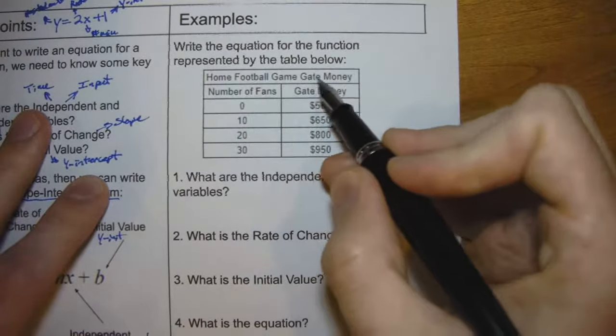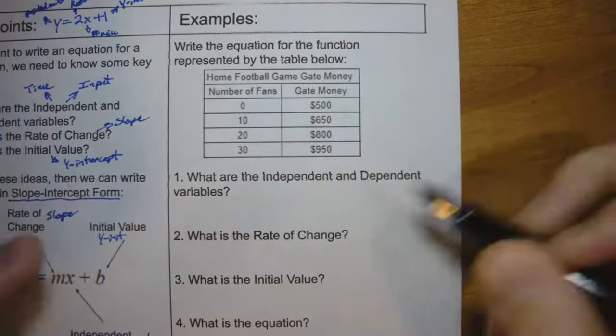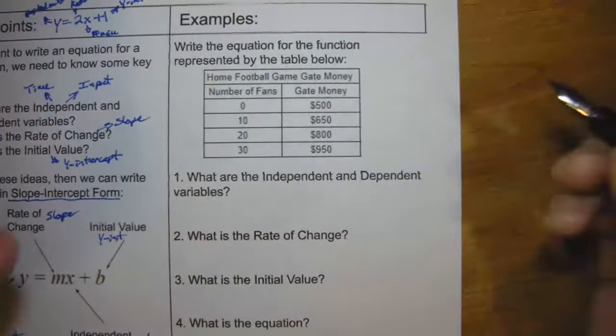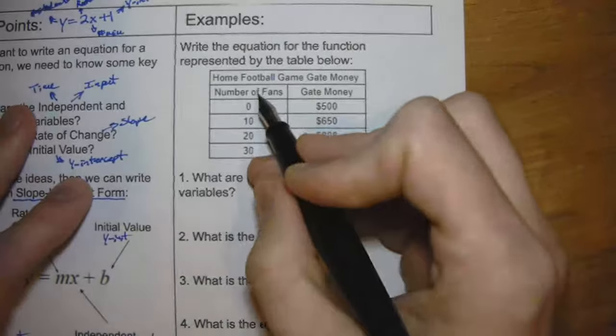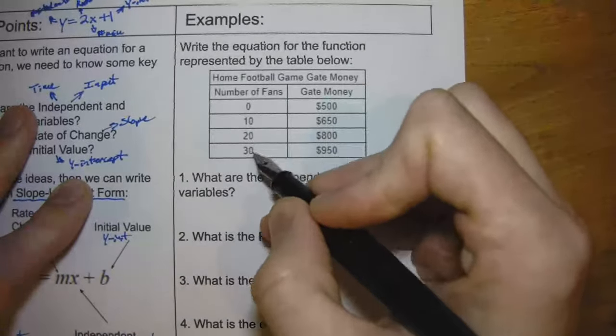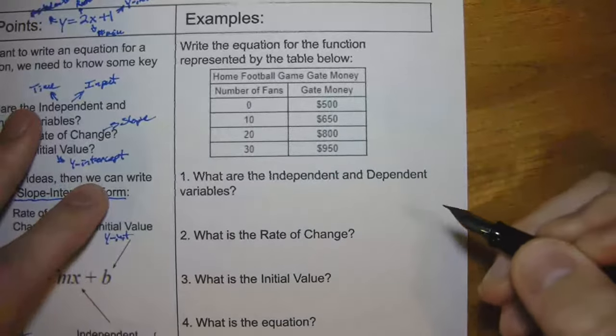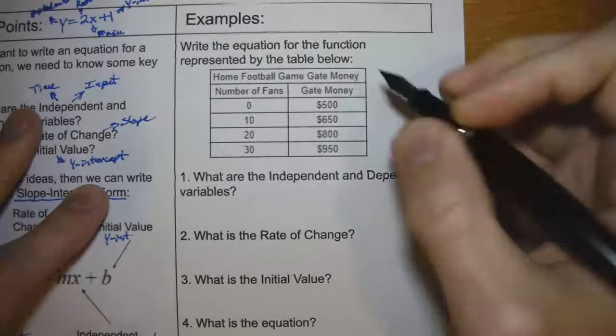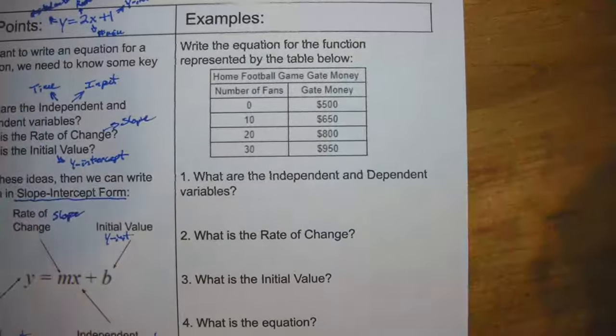Let's see, home football game gate money. So gate money refers to all the money that's collected as people come in for the fans. Speaking of which, we've got one column here that represents the number of fans. So if no fans showed up, or 10, 20, 30, and obviously we could make that continue. And then gate money collected. So we've got 500, 650, and so on.